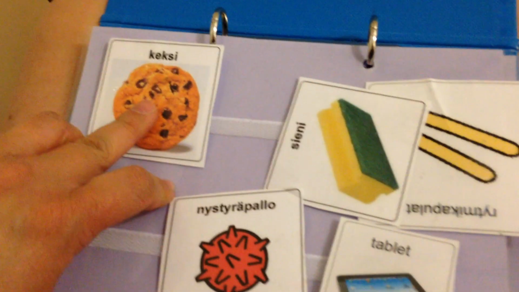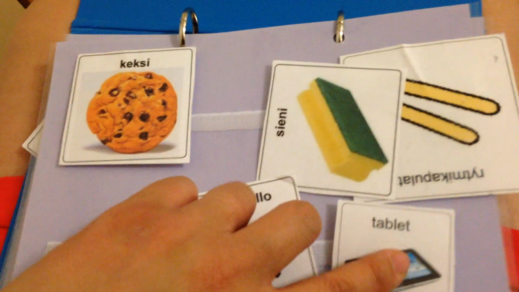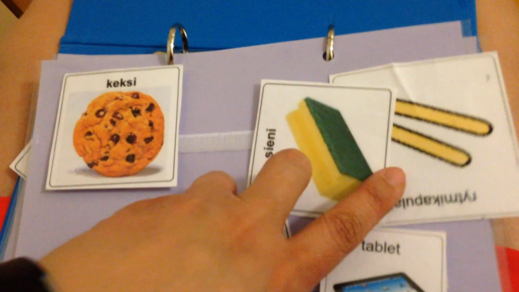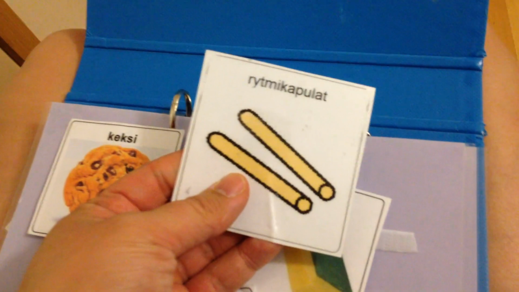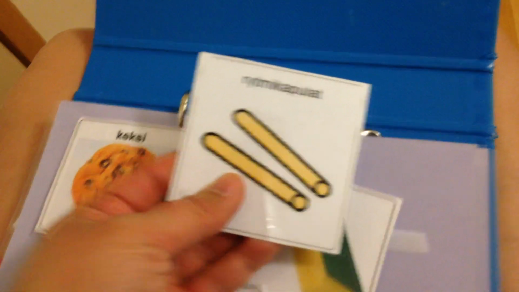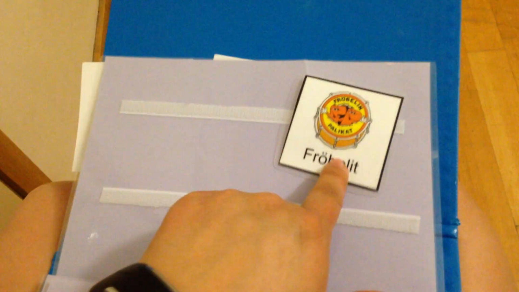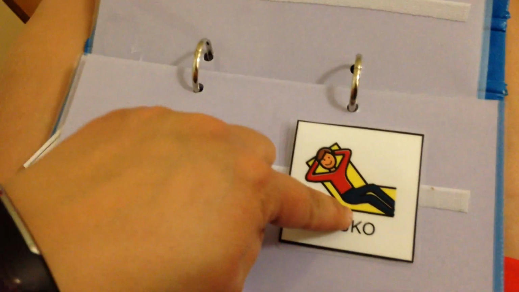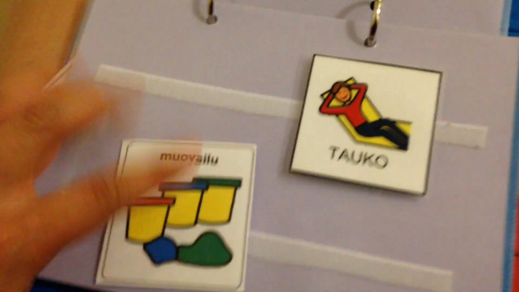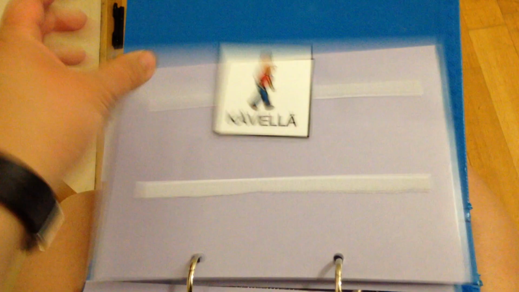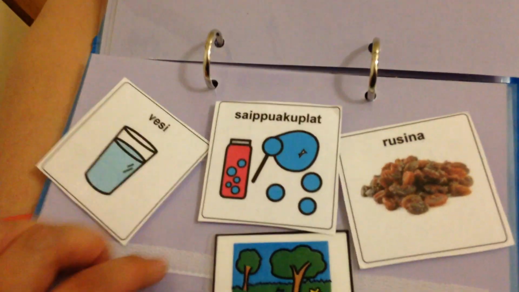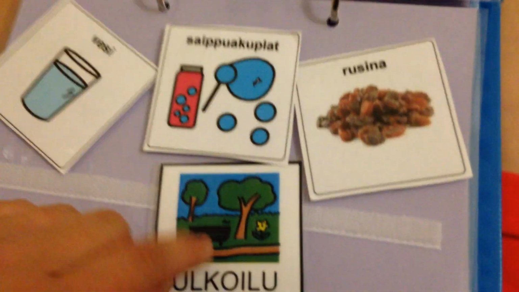So he has things like a cookie, a bouncy ball, a tablet, a sponge, some sort of playing sticks or tubes. This is a music band that he really likes, a break, playing with clay or Play-Doh, going for a walk, water, bubbles, going outside, raisins.